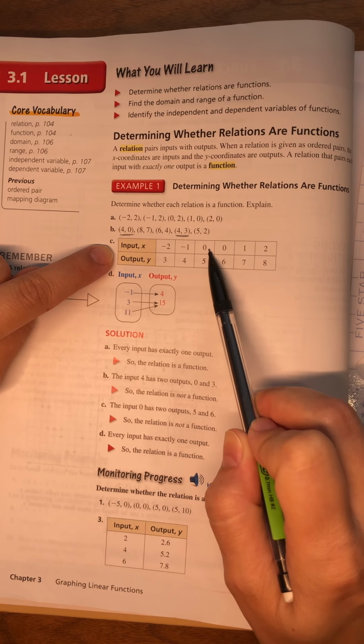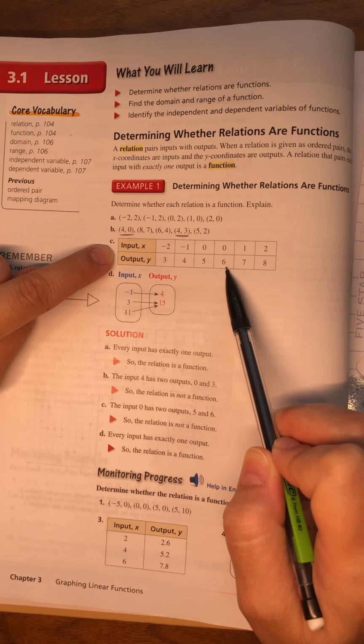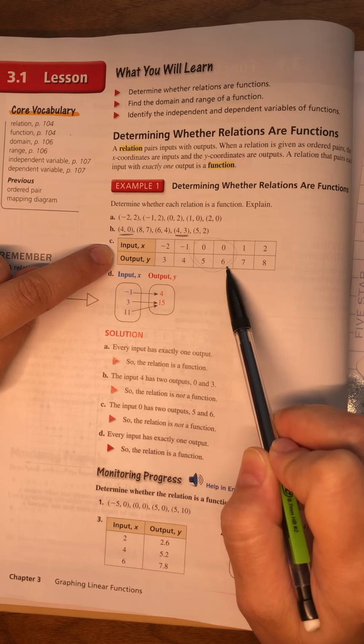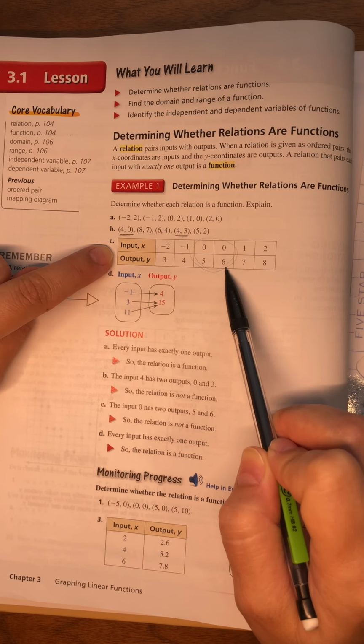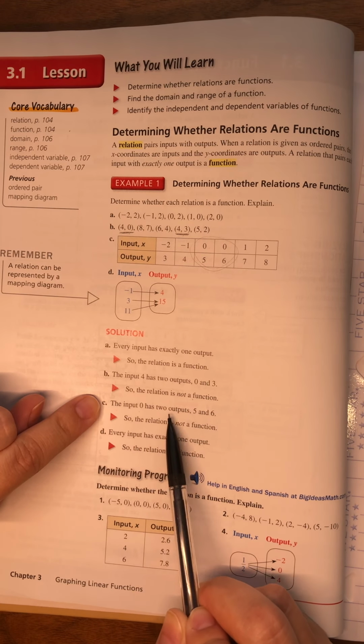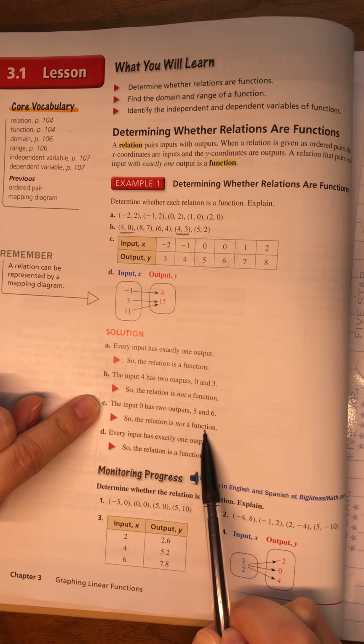Okay, this 0 is paired with 5, but then this 0 is paired with 6. That is not allowed. I cannot have 0 paired with 2 different outputs. So again, this is against the rules. This would not be a function. So the input 0 has 2 outputs, 5 and 6. Therefore, the relation is not a function.